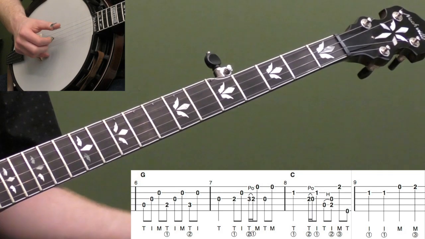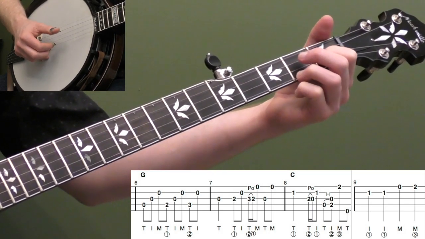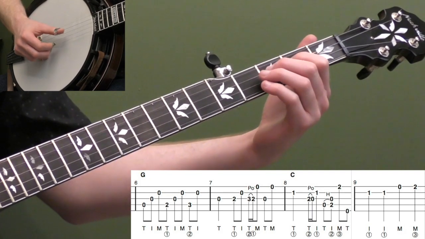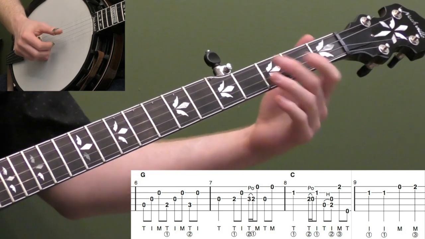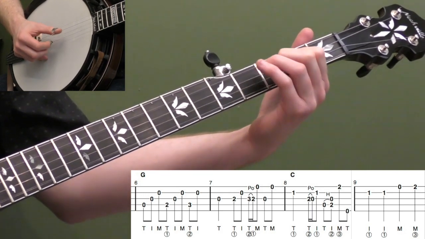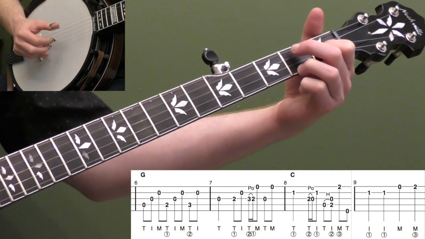Again, there's a couple ways you could play measure 8. I'm starting with my thumb, but probably, to be honest, sometimes I would do that with my index finger as well. But I would try and do it with your thumb. Okay, that's up to measure 9.